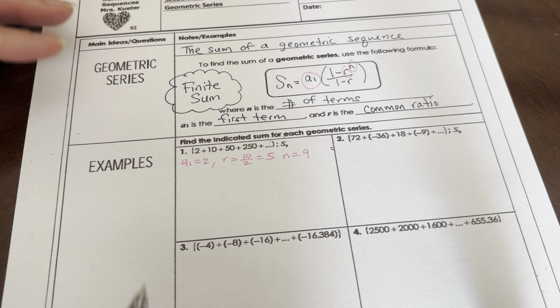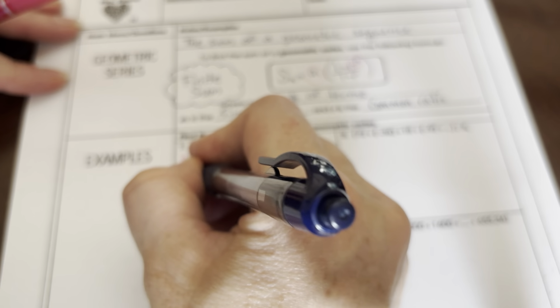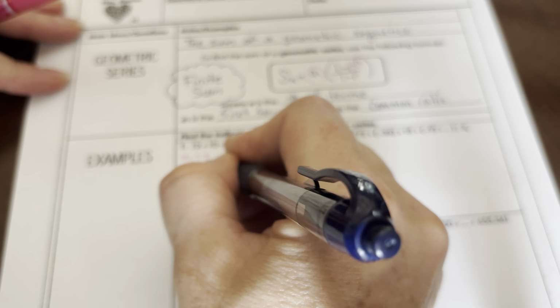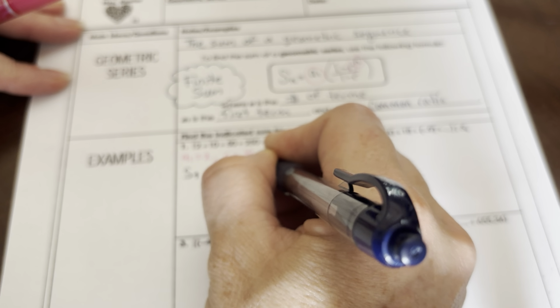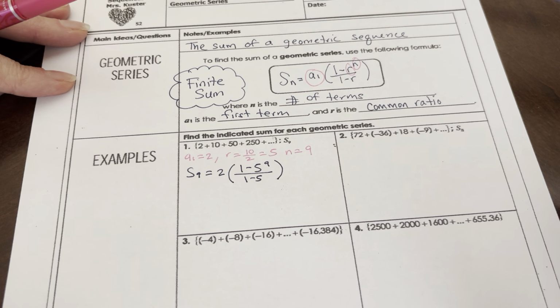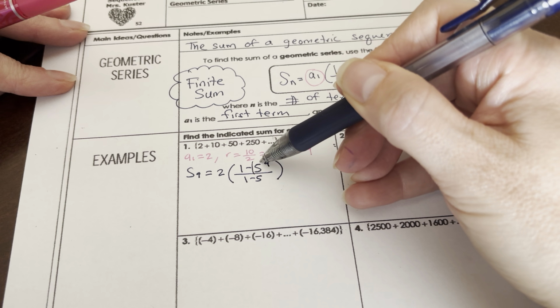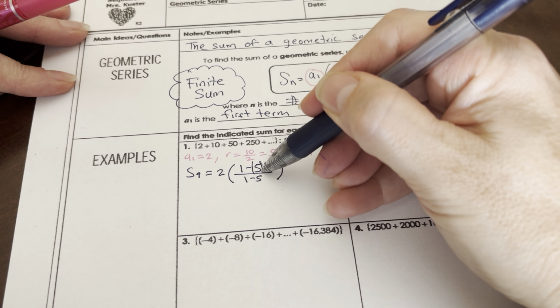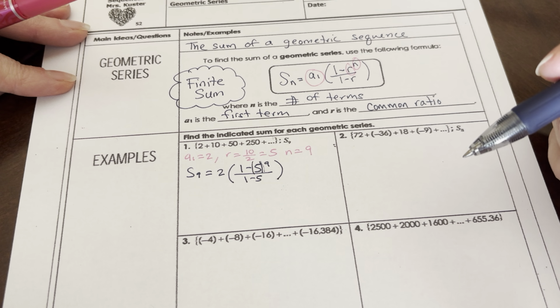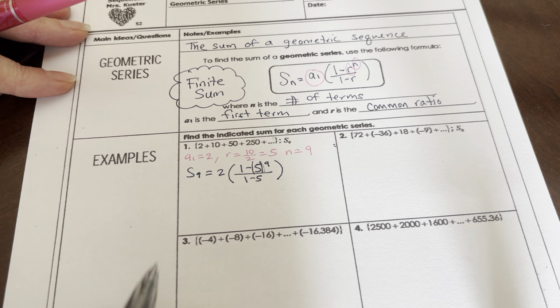So use your calculators. This would definitely be on the calculator section. So you want S sub 9 equals 2 times 1 minus 5 to the 9th over 1 minus 5. And you just have to be careful when you do this, 1 minus 5 to the 9th. I would keep it like a positive 5 to the 9th, and then just do 1 minus that answer. So let me just show you what you would get for that.